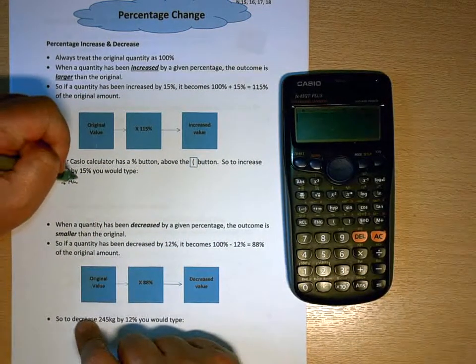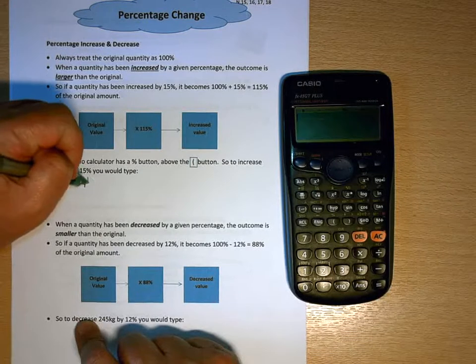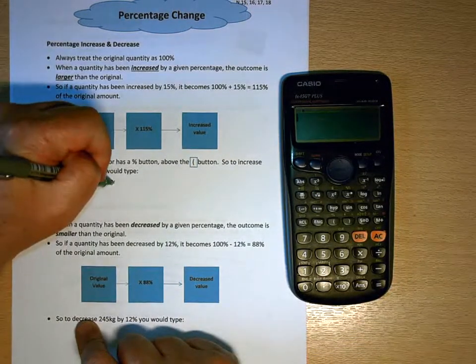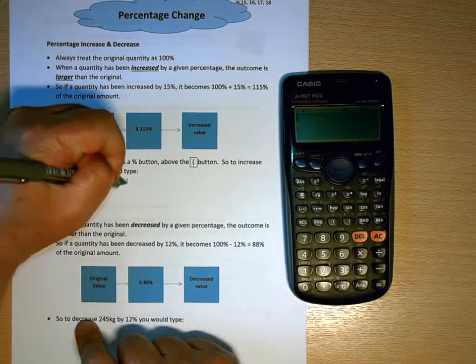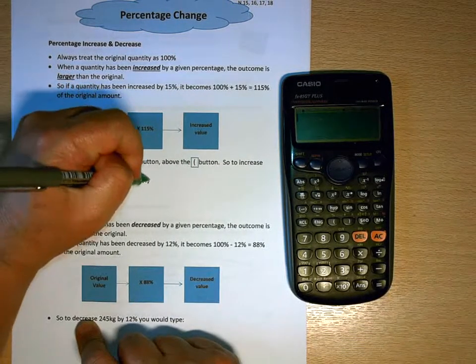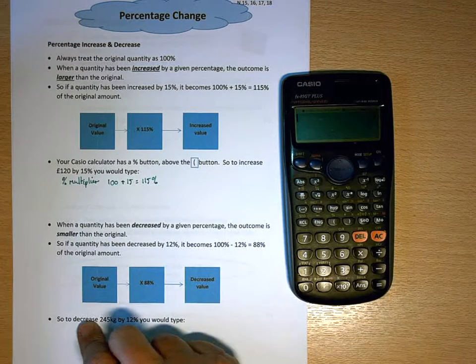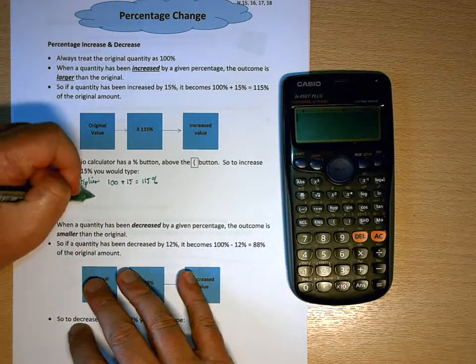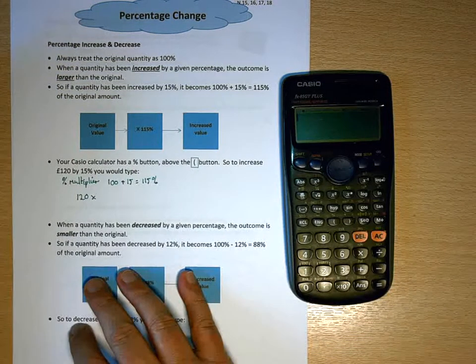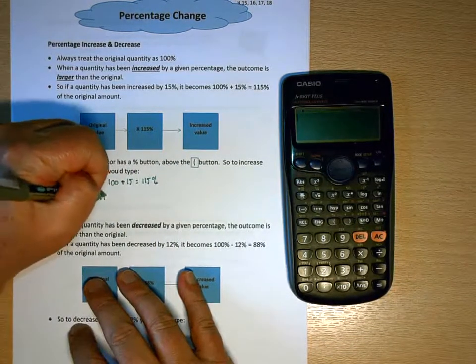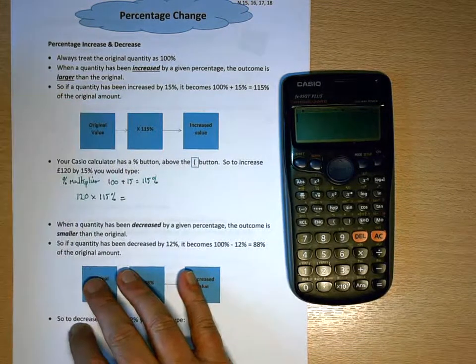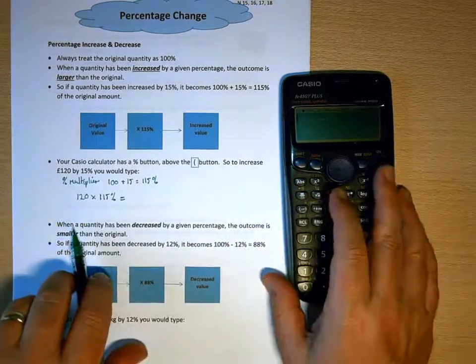So if we just write that down to get used to it, the percent multiplier will be 100 plus 15 is 115%. So to increase that 120 on our calculator, we're going to do 120 multiplied by 115% and then press equals.